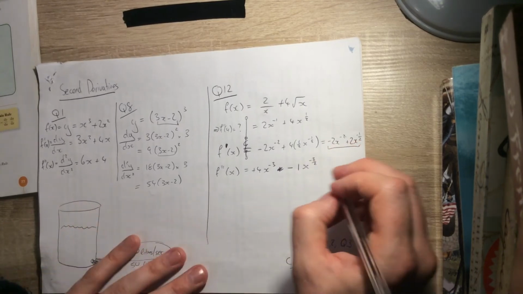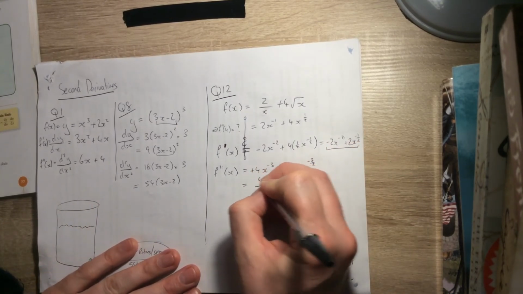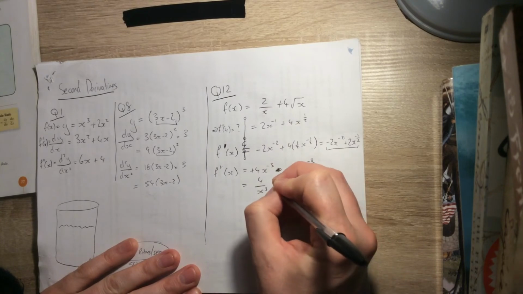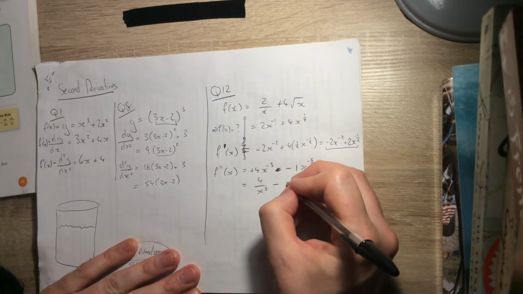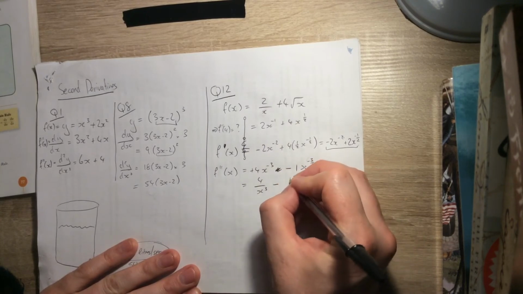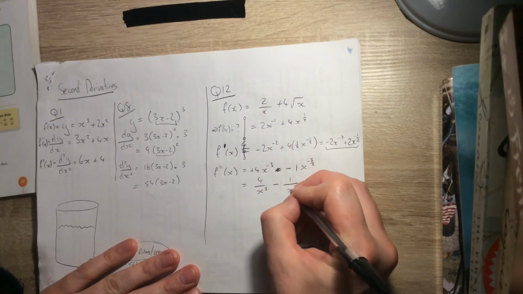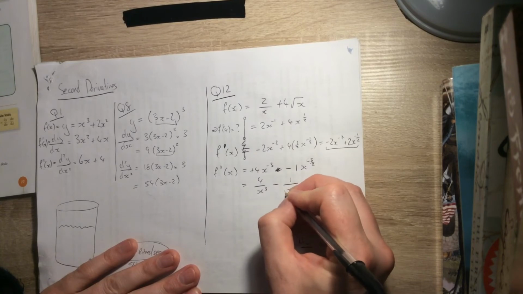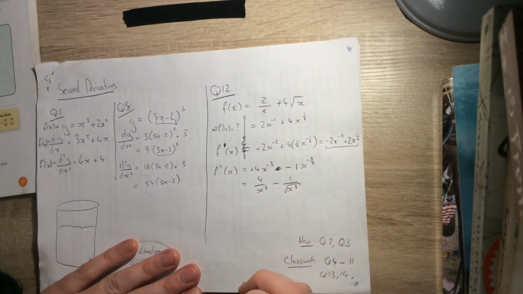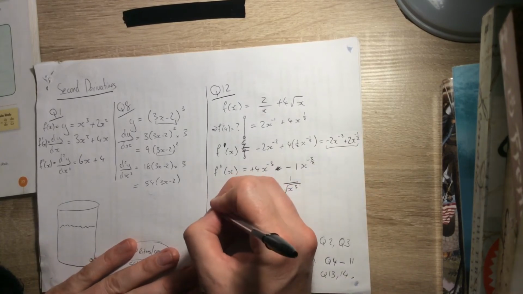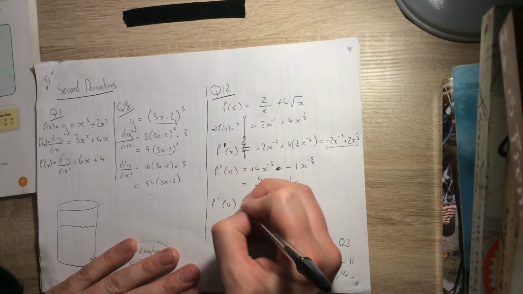Now, if you wanted to rewrite that, that would be 4 over x cubed minus, because that's a negative index, that's 1 over x cubed, and the half means the square root of x cubed. So they ask you to evaluate that when x is 4.